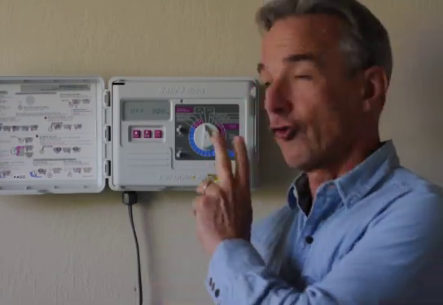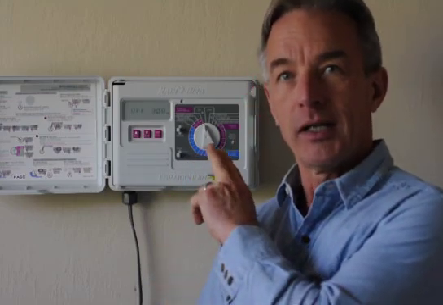There's three terms I want to talk about together. And they're often used interchangeably, which leads to some confusion. Station is the first term. It's a term used by the controller to indicate which valve is going to irrigate. It's going to turn on.